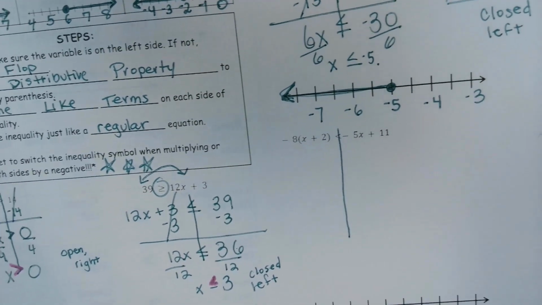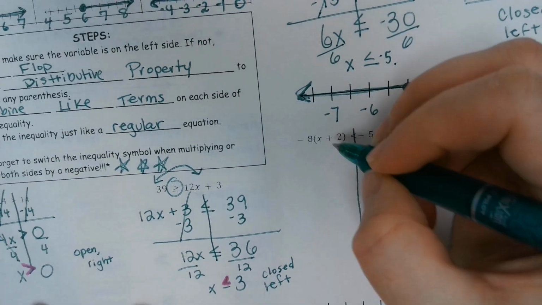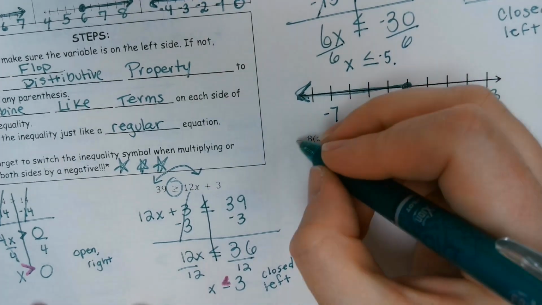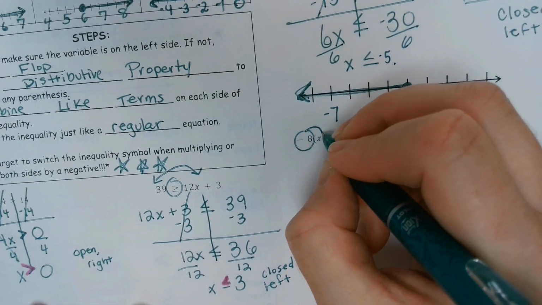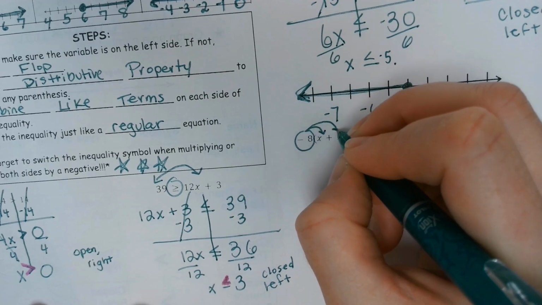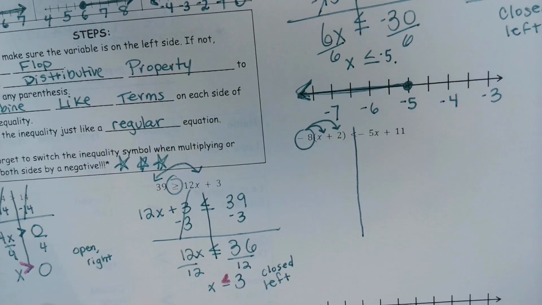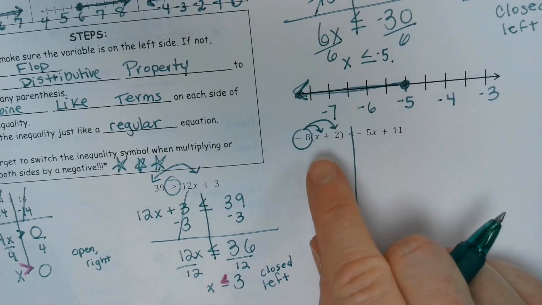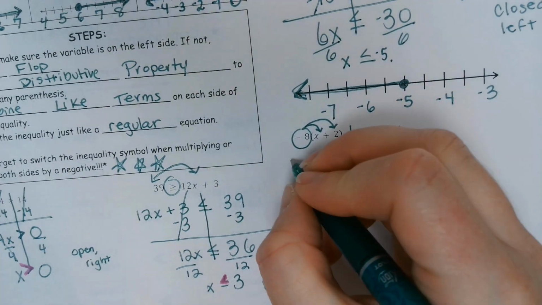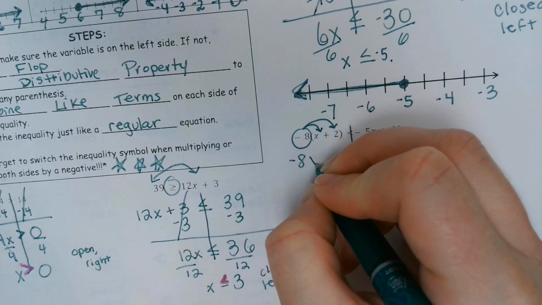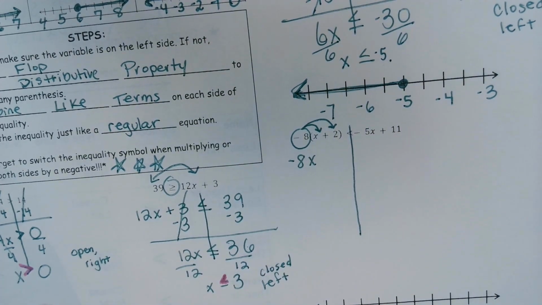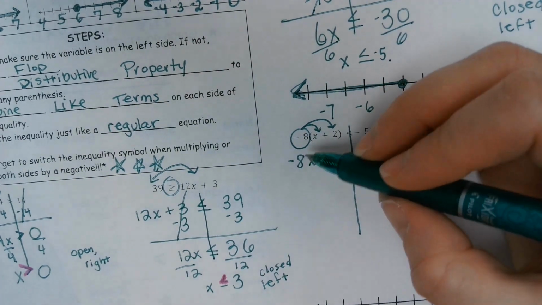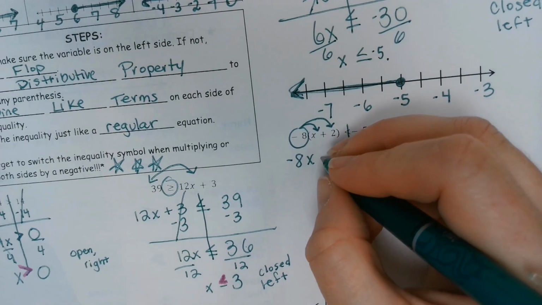Step 2, use distributive property. Do y'all recognize this? It's our bell ringer, or our warm-up problem. The only thing is we have an inequality symbol instead. Negative 8 times x. Negative 8 times 6.